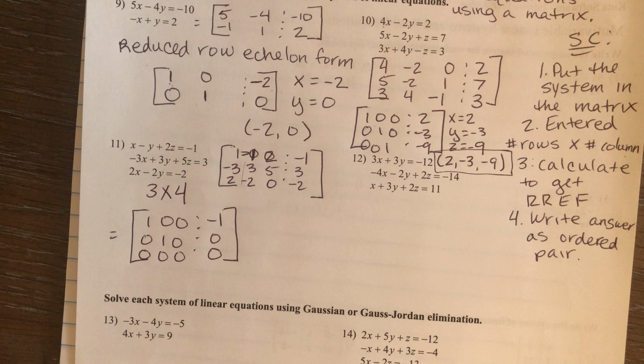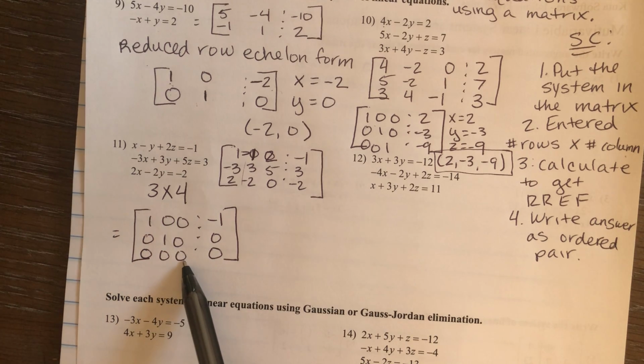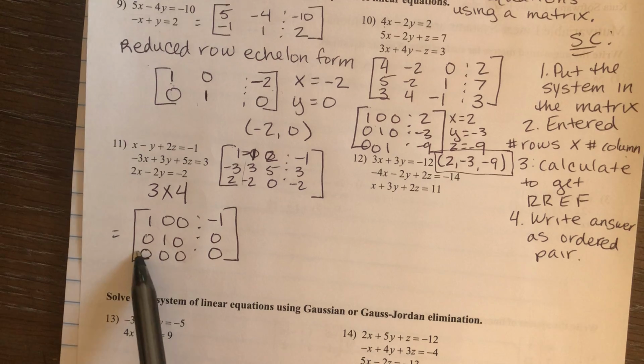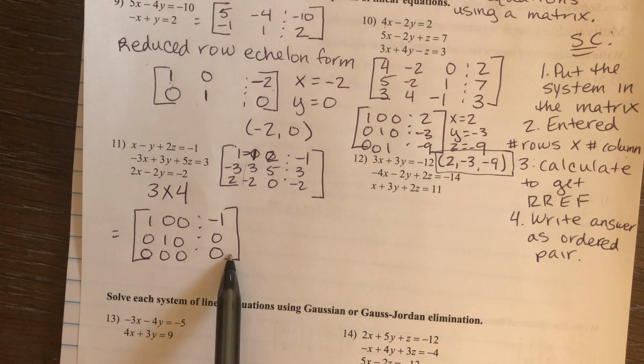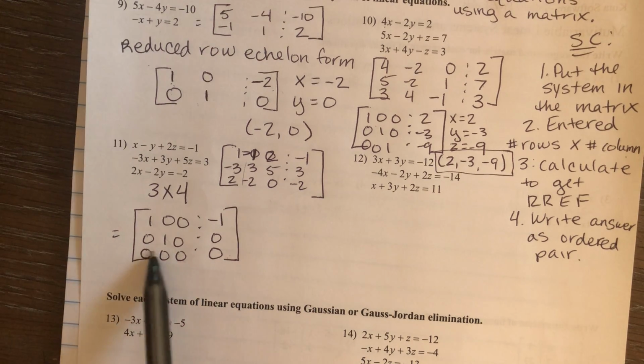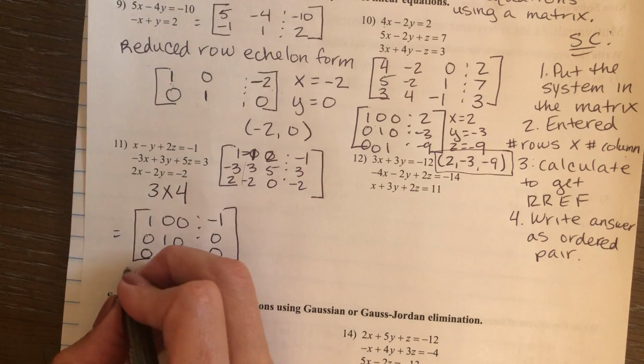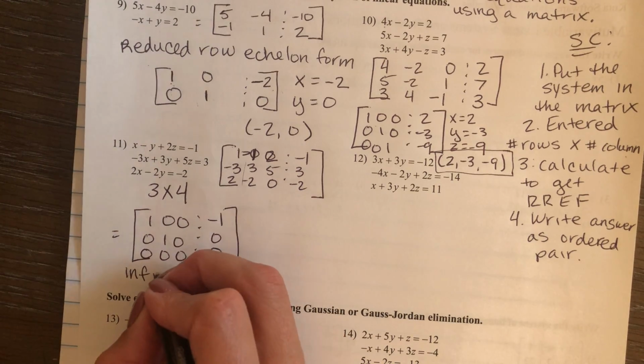Okay, so this is what you get here. Now, let me point out something. Reduced row echelon form has that diagonal of 1s. I have a 0 here. I have an entire row of 0s at the bottom. So when I get this answer, it tells me that this problem has infinite solutions.